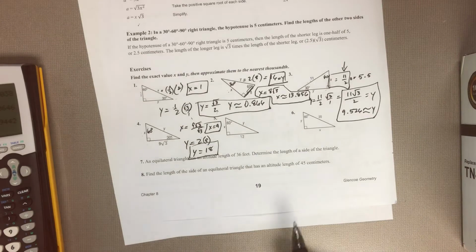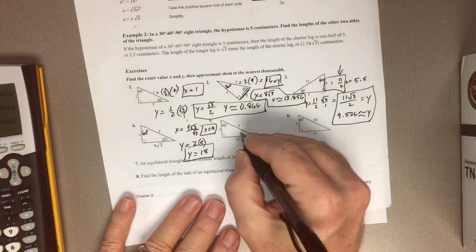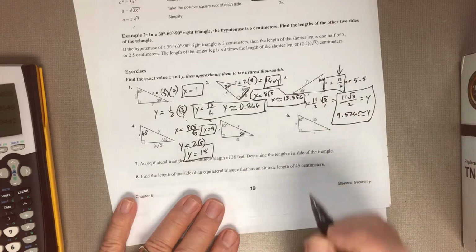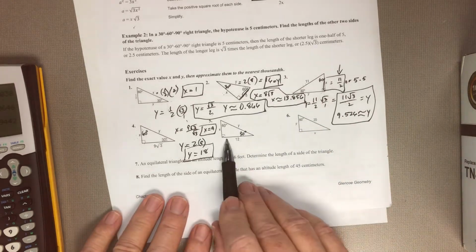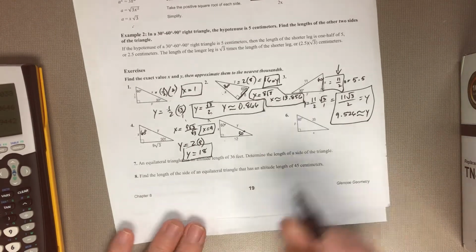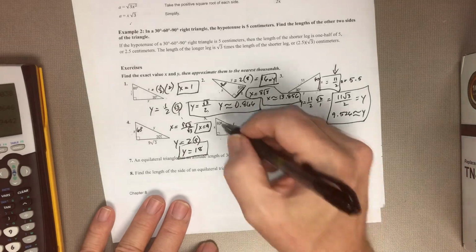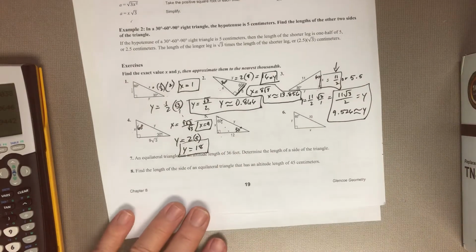Okay, all right, let's go down to number 5. We have a 60-30 right triangle. Now, if you were unsure, you could add those two, get 150, subtract from 180, and you see it's really a 30-60 right triangle. And we know which leg? That's the long leg, because it's opposite the 60.